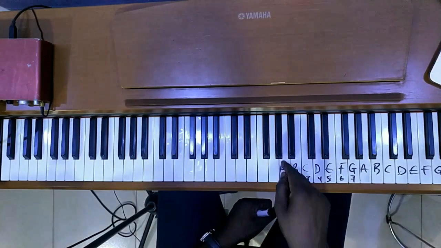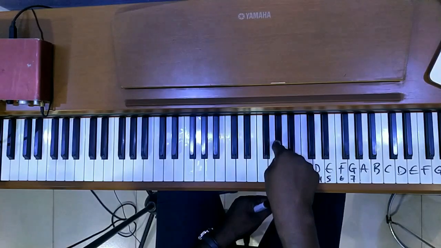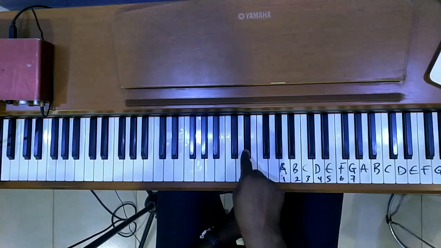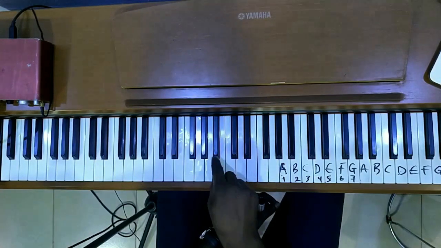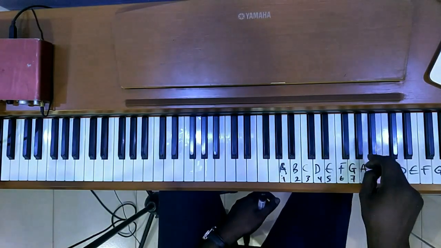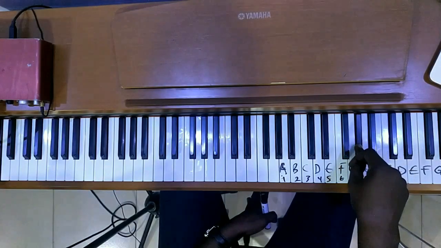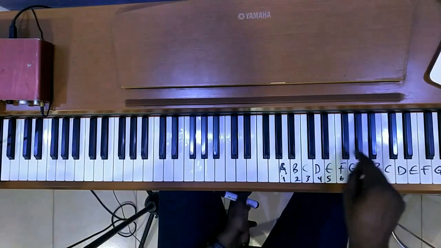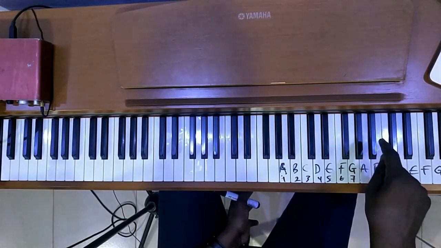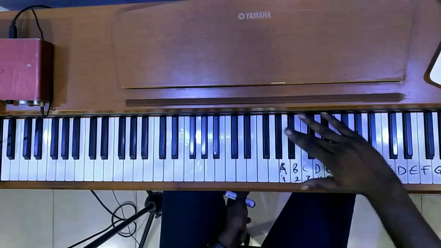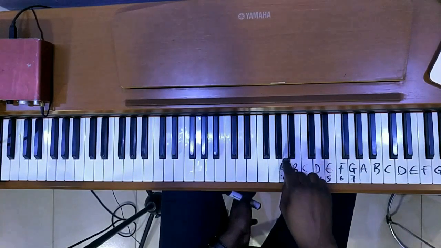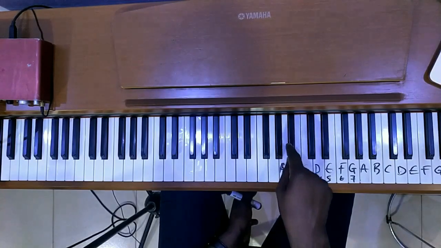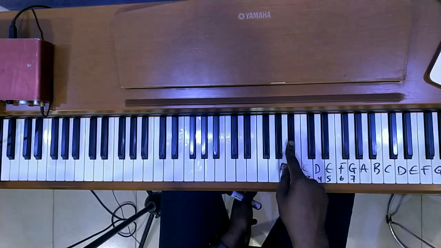So if I'm here, I'm going here, I've flatted it. Okay? So if I'm on A and I'm going here, we said this is what? A sharp movement. So you can say, I've sharpened it.